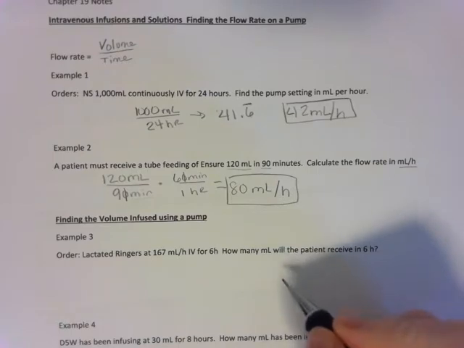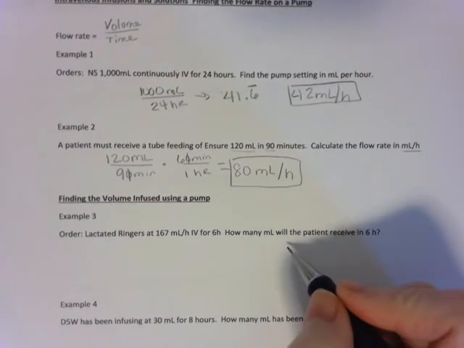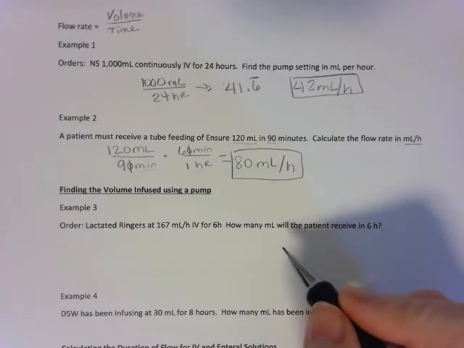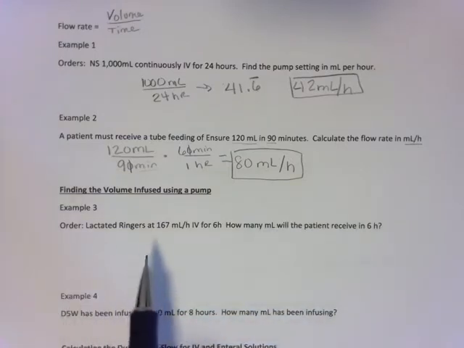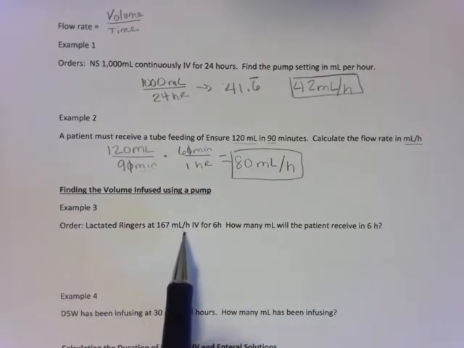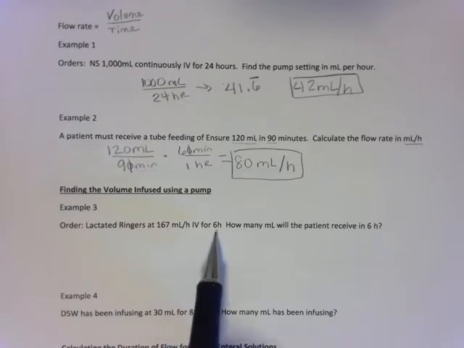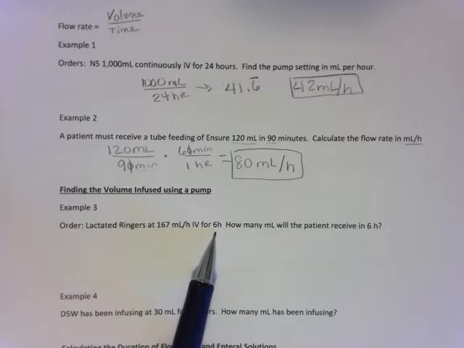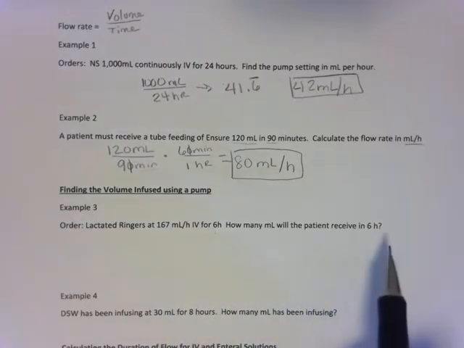I'm going to set this example 3 up as a ratio problem. We're given lactated ringers, 167 mLs will go in per hour for 6 hours. So how many mLs will the patient receive in 6 hours?